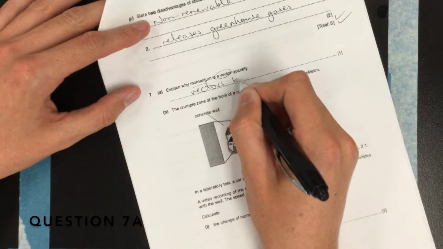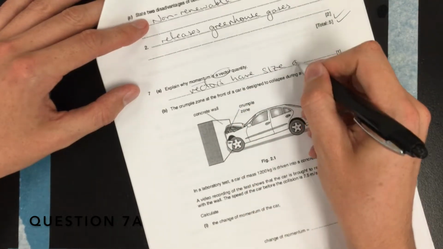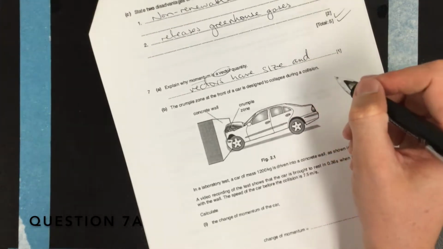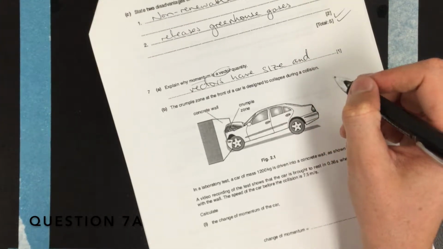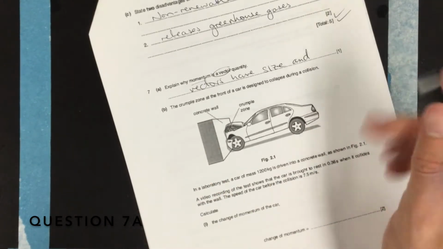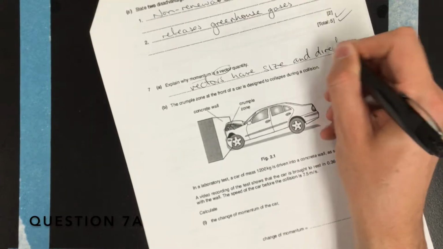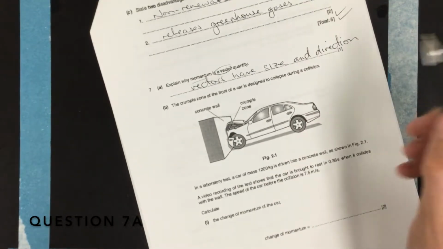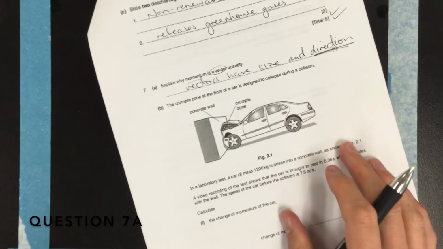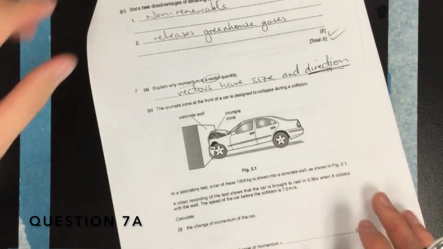vectors have size, we know, and distance is what a lot of you put. I don't know why you put distance. I don't know if you were just getting confused about the words or if you were thinking about another question. It's not distance, it is direction. Okay. A vector has size and direction. It is that direction that is going to get you the mark. Okay, so make sure that you have put that.